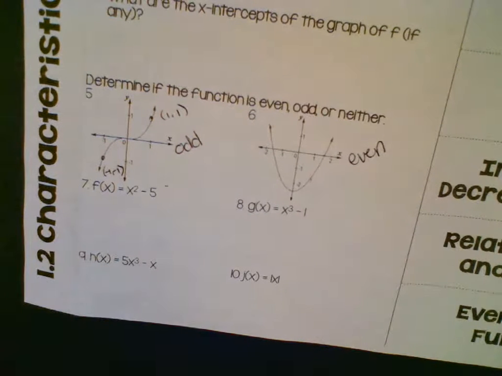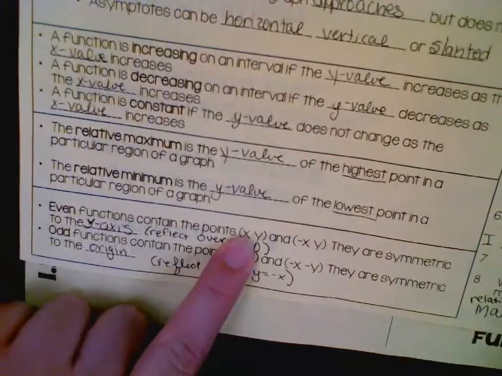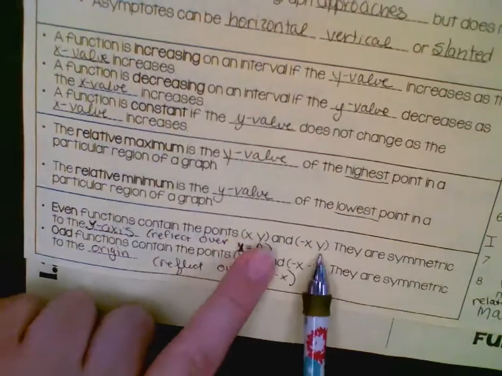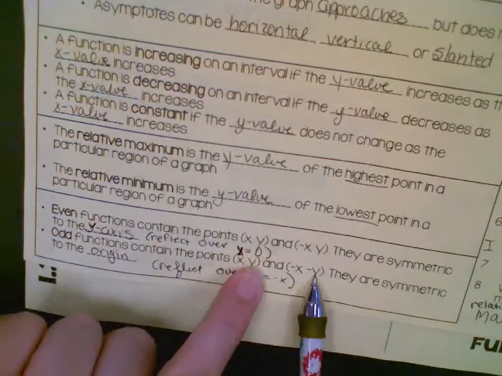Okay. So if they don't give you a graph, the way to tell is by plugging in an x number and then plugging in the negative version of it and seeing what you get out for the y numbers. Okay? Because if I have x and negative x for even, the y should be exactly the same. But for odd, if I have those, the y should be opposite. Okay?